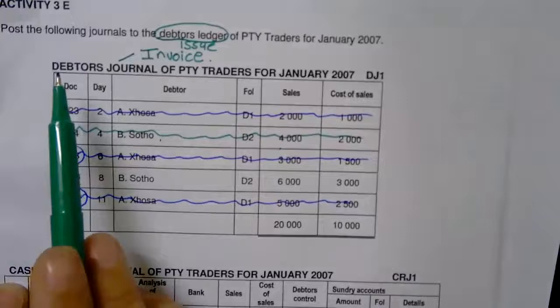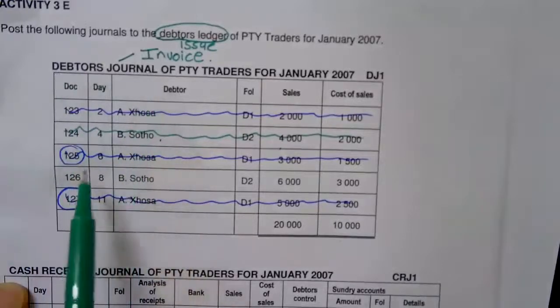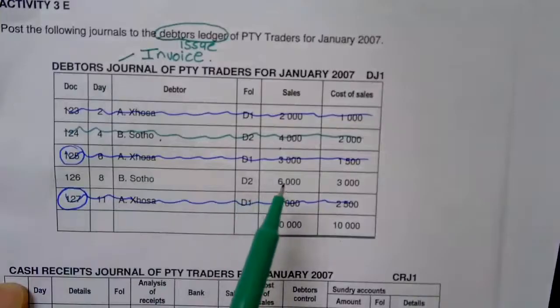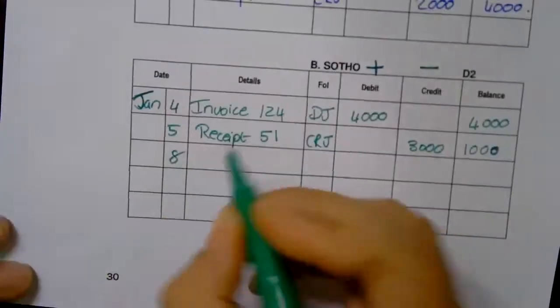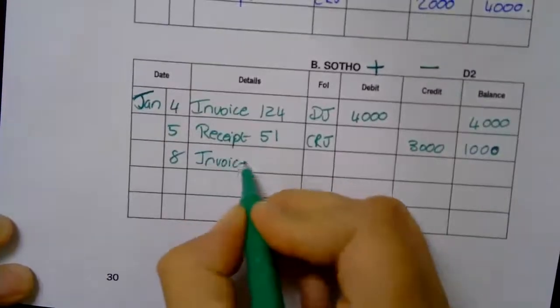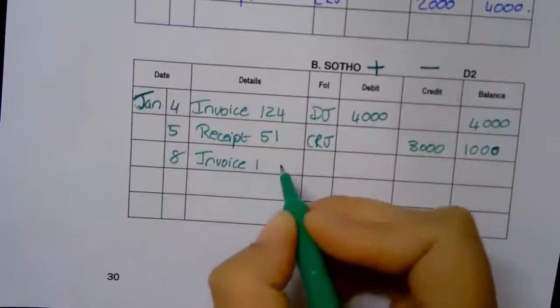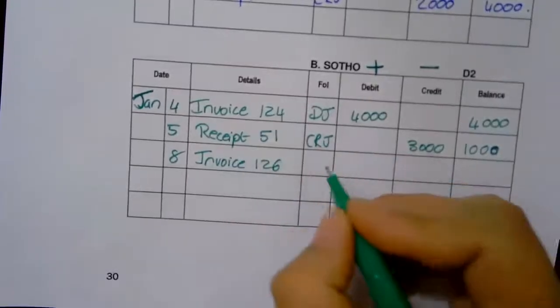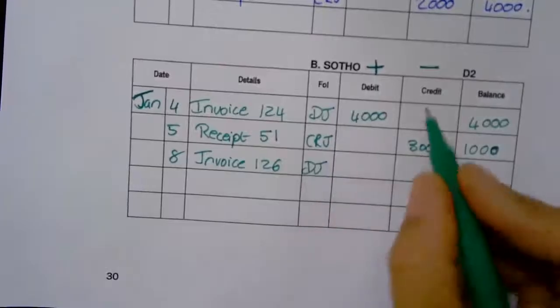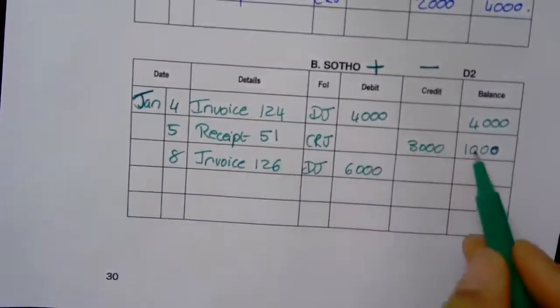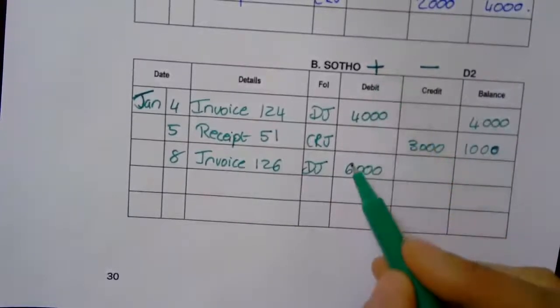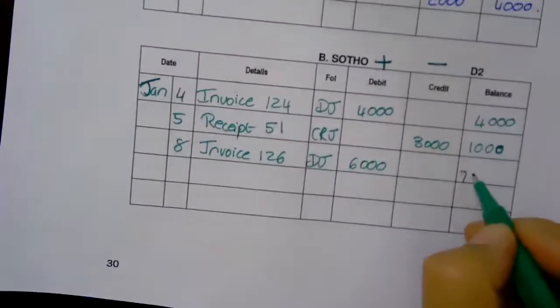On the 8th, you can see in the debtors journal, B. Sutu bought from us on credit again to the value of sales price 6,000 Rand. We gave him an invoice number 126. So on the 8th, we gave B. Sutu an invoice number 126. Folio, where did you get this information from? From the debtors journal. How much does he owe us now? He owes us 6,000 Rand. So 1,000 Rand plus 6,000 Rand is 7,000 Rand.